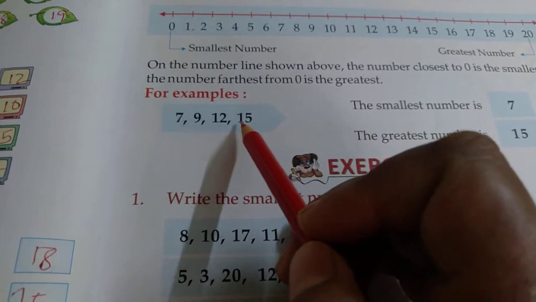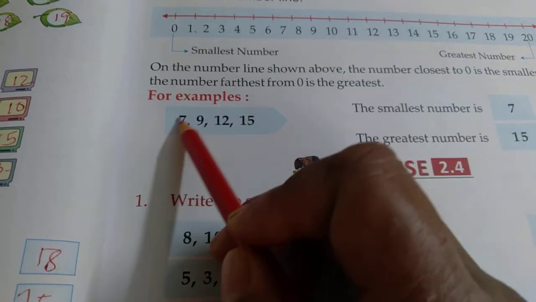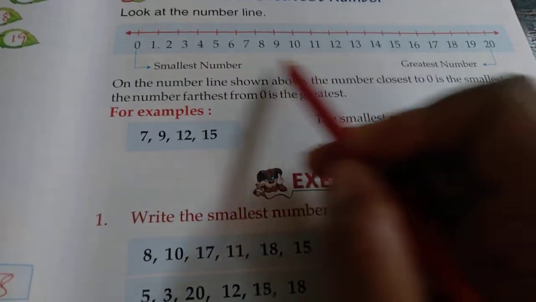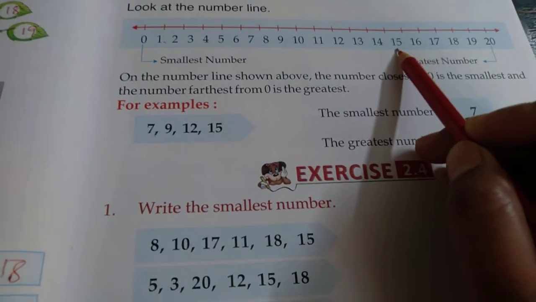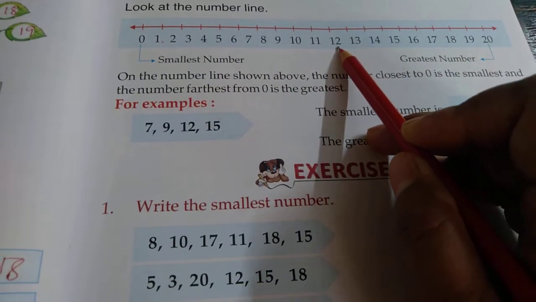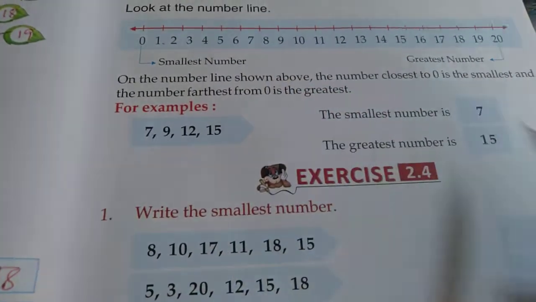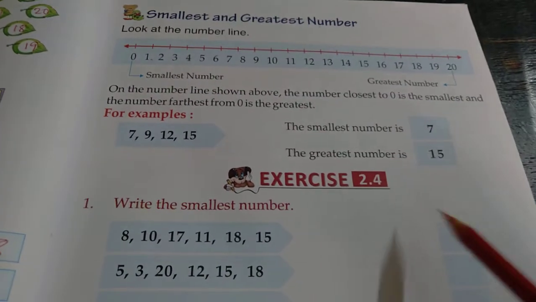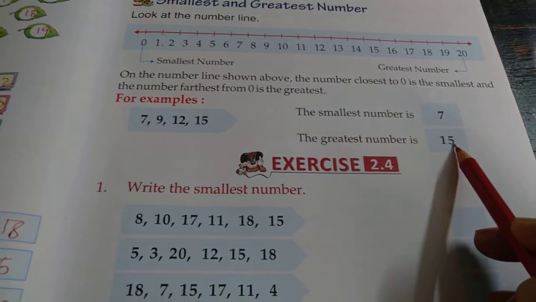Now which number is farthest from 0 among these 4 numbers? This is 15. See, 15 is here. So from 0 it is the farthest one, compared to 12 and 9, right? So here 15 is the greatest number. Understood?